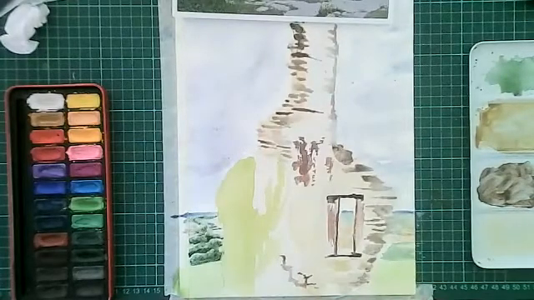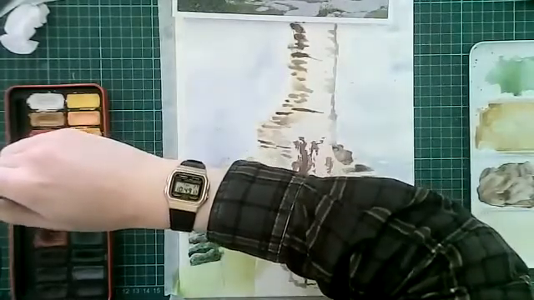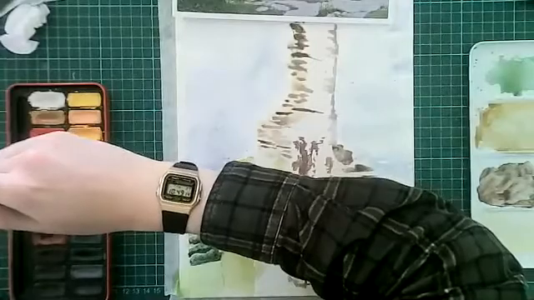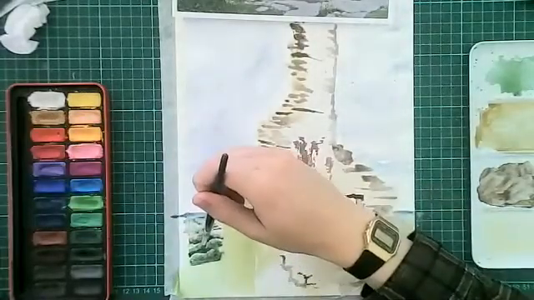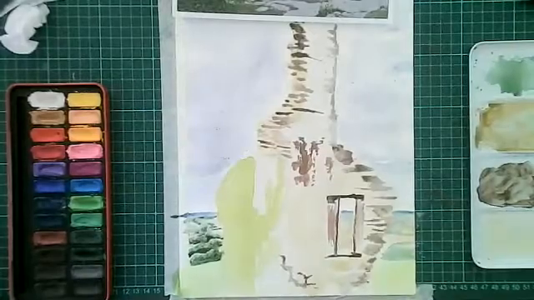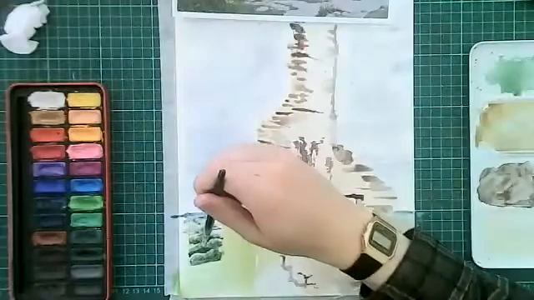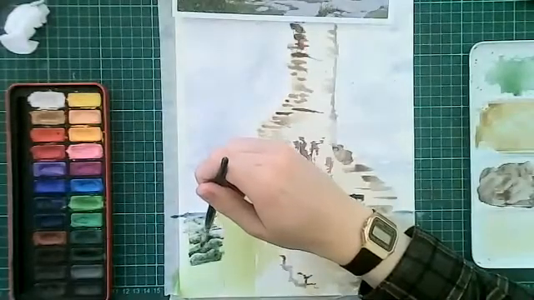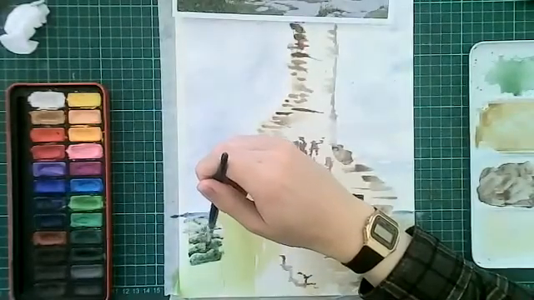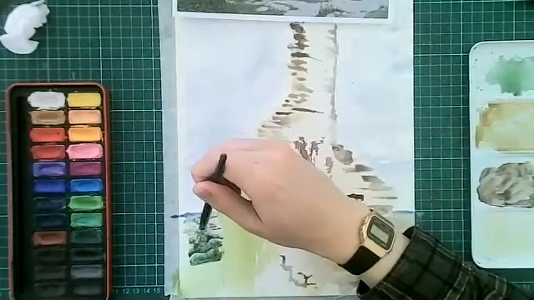Can, even if we want, drop in a few dashes of something like burnt sienna. Muddle it in a little bit, just to give that variety of colour that we have. Again, just muddling that in with a dry brush, or a brush that's loaded with water, but not very much, I should say.